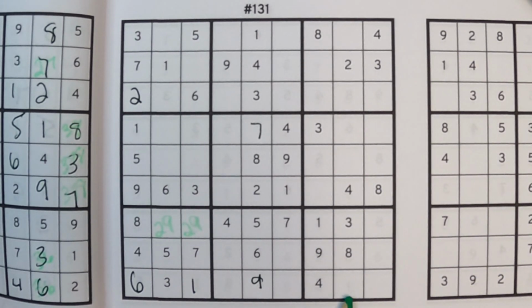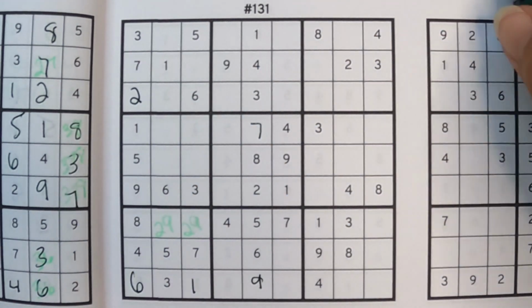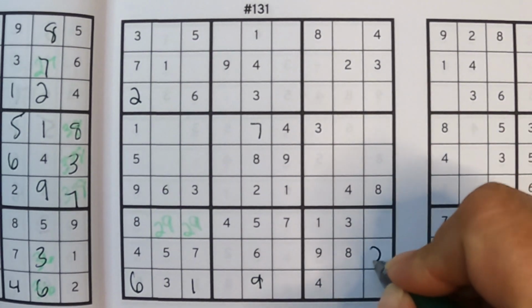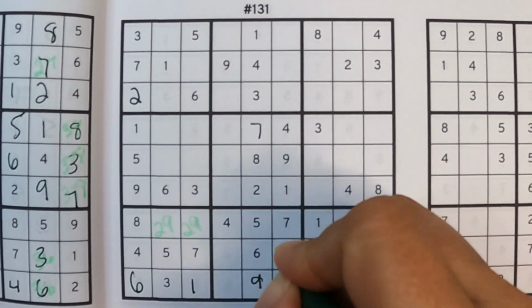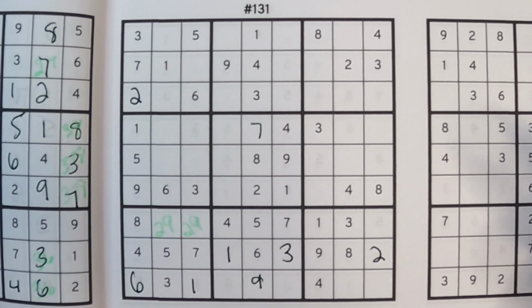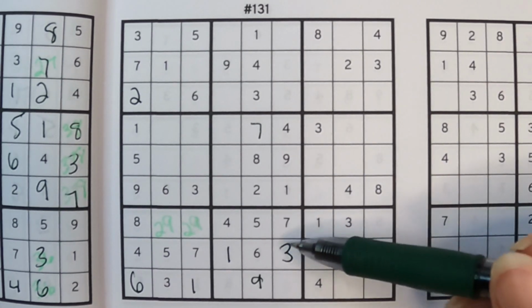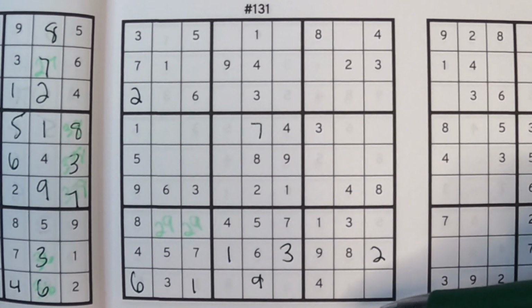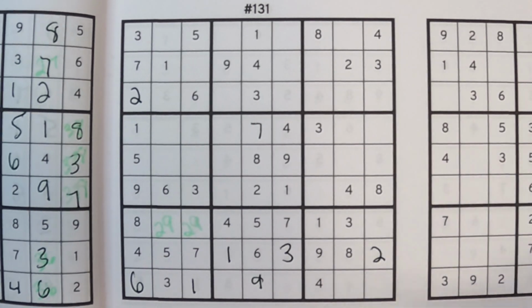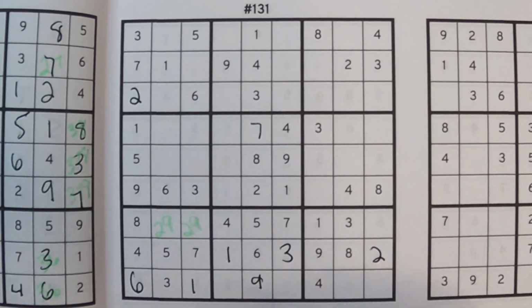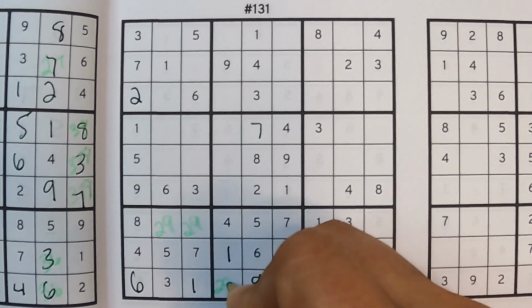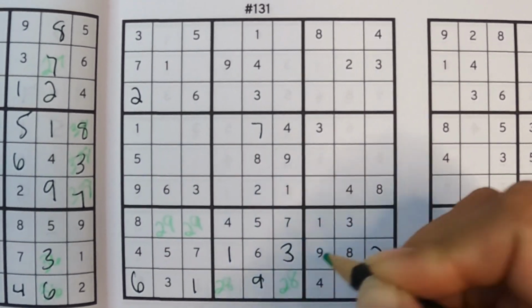For this row, we're missing 1, 2, and 3. We've got 1 and 3 here, so this is our 2. 1 here, so 3, 1. For this box now, we're missing 2 and 8. I don't see any help. So 2, 8, 2, 8.